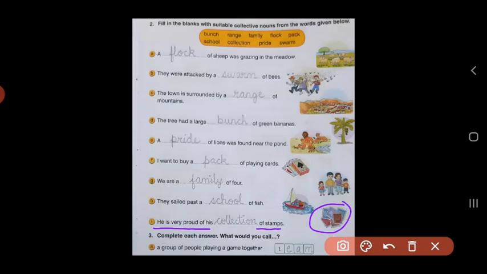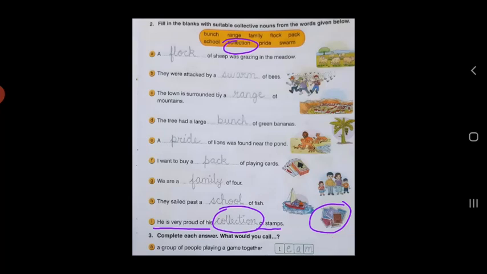When you collect stamps from different countries and keep them all together nicely in a book, we call it a collection of stamps. So children, these were again some of the collective nouns. You need to remember them for each type of person, place, animal, bird and thing that is in a group.